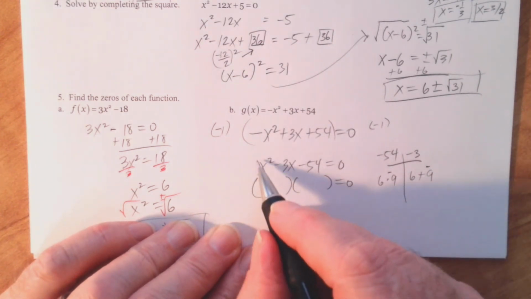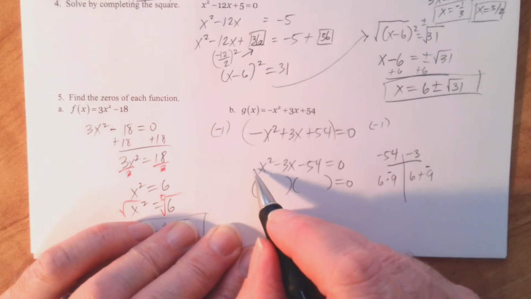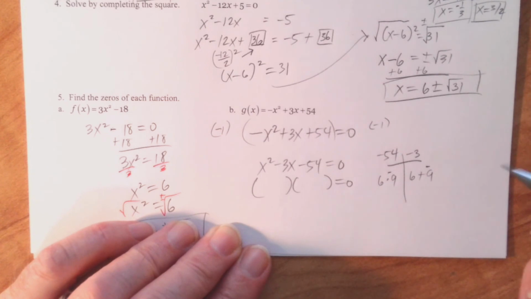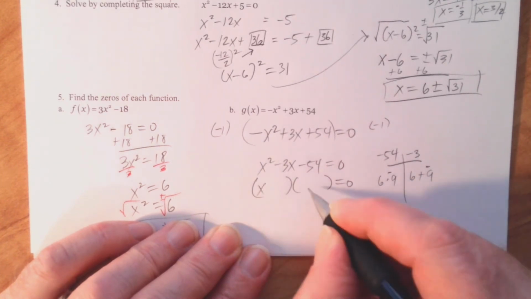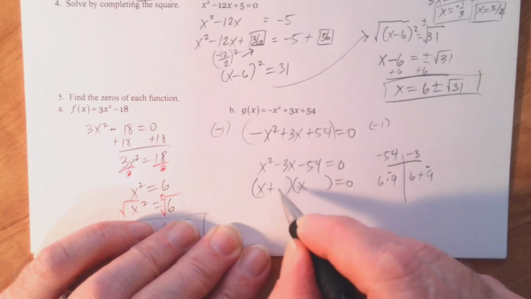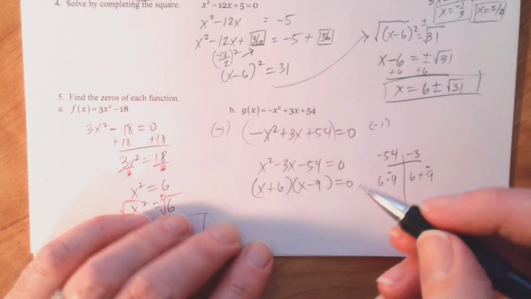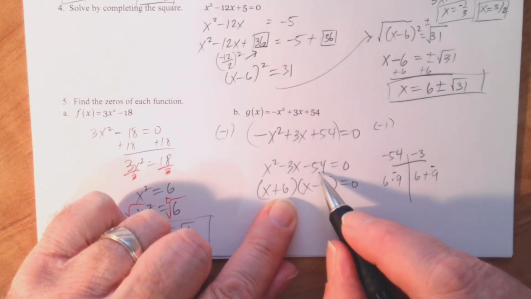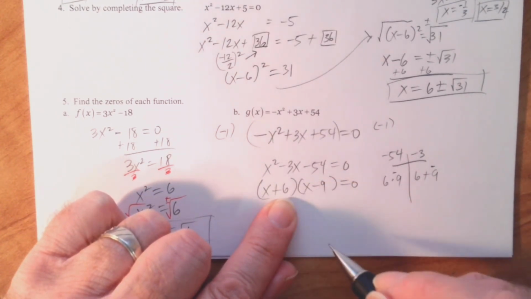Now in this case, because it's a 1x squared, which is different than what we saw on 3c, we can just go ahead and put x and x, and our two numbers are +6 and a -9. Again, you can see that these two numbers multiply to -54 and add to -3.